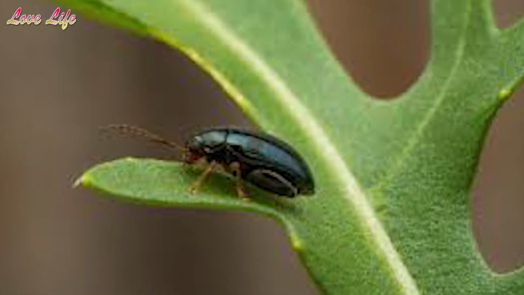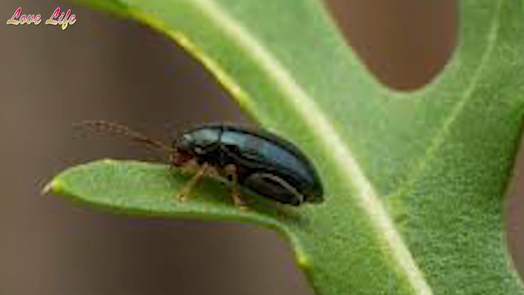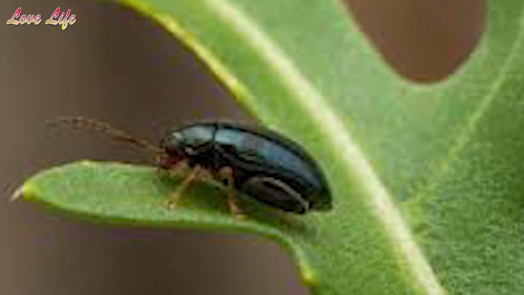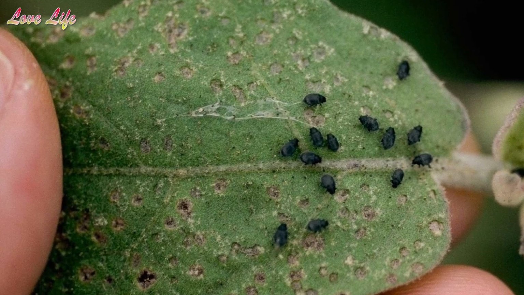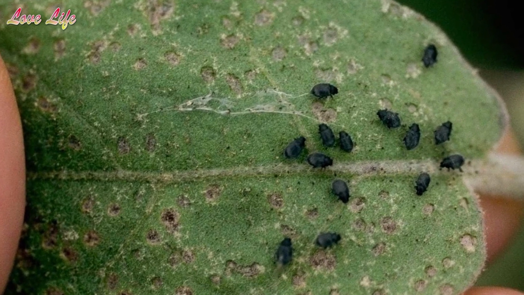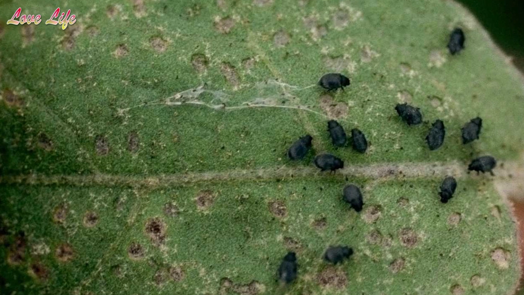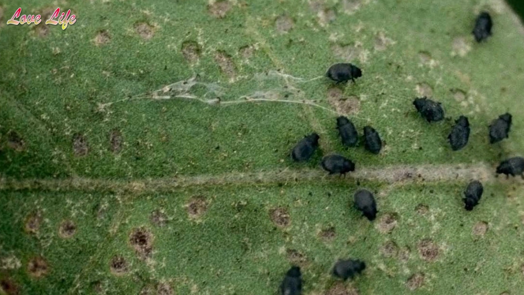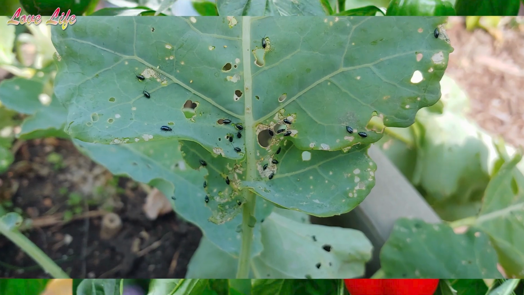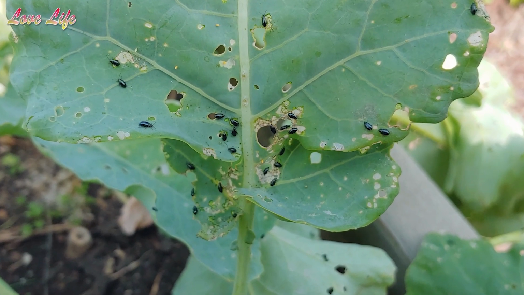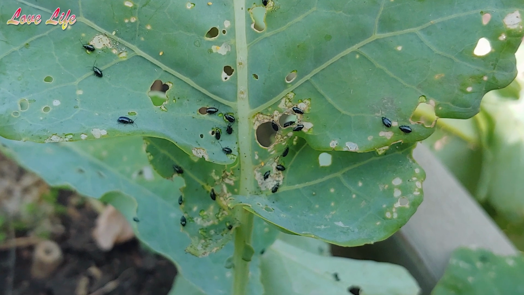Another thing you can do to manage is to practice cultural controls, and this will include controlling weeds in and around planting sites to limit food sources for flea beetles. Remove old crop debris so that beetles will not be able to get protection in the winter. Plant crops as late as possible. Plants grow faster in warmer temperatures and are more able to resist damage from flea beetles.